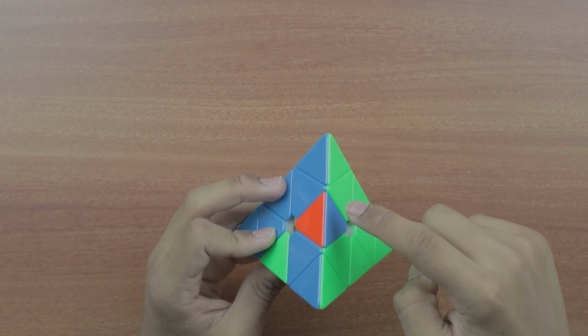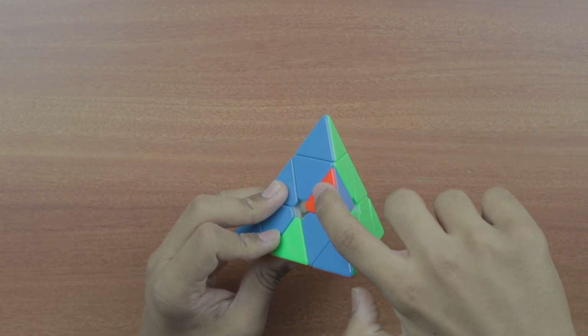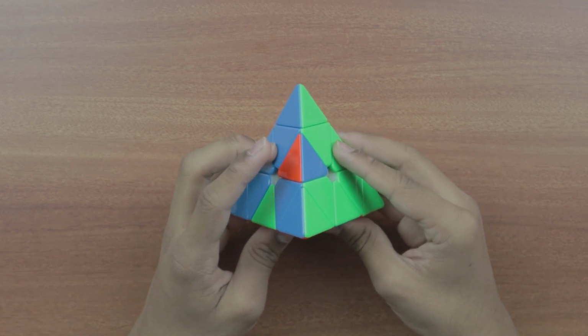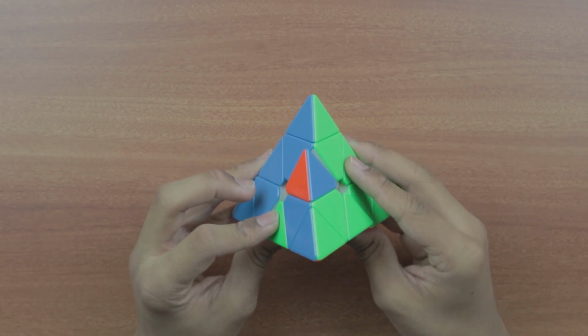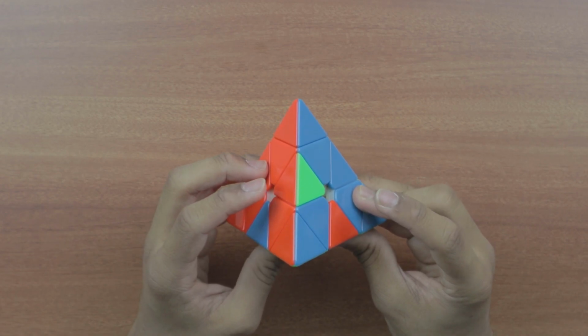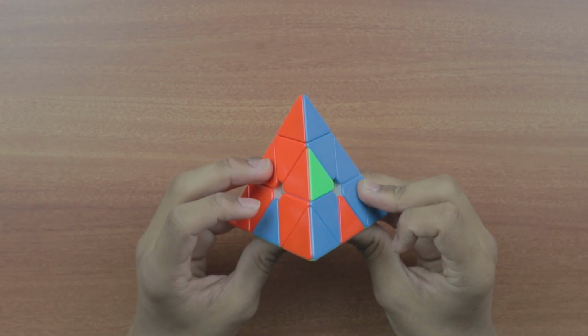So here you have this edge, this needs to come here to here. So you have a cycle of red, this red to here to here. So that's your cycle. Just remember that. Here to here to here.